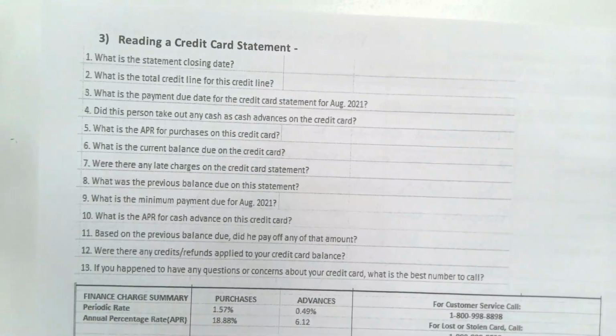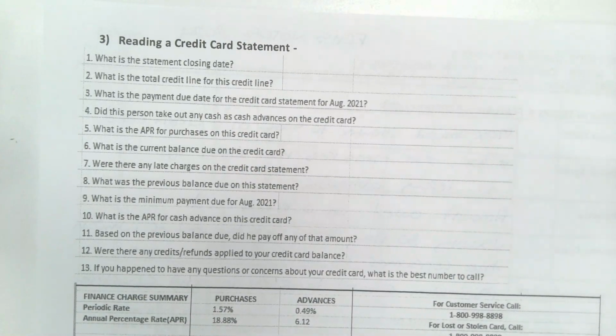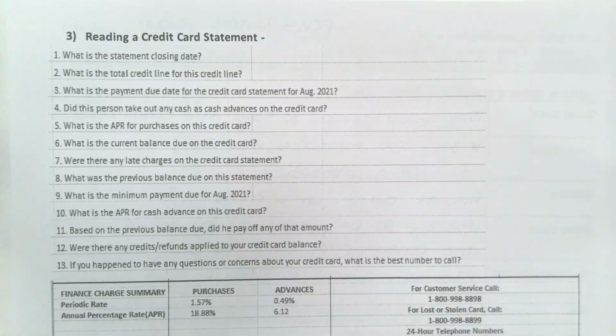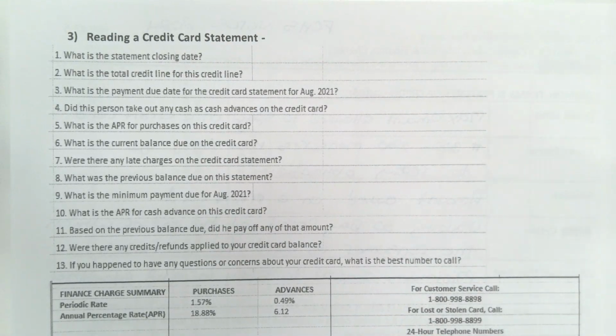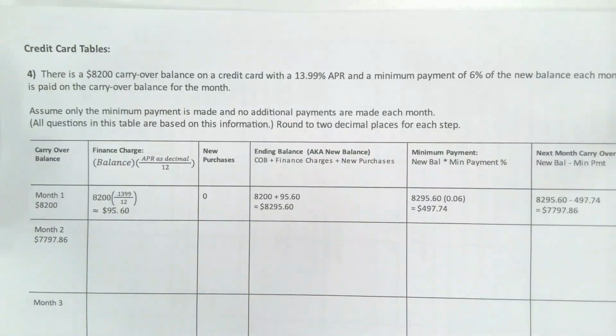Next thing we're going to do is look at a credit card statement. This one you just pretty much have to go find the info. So I'm going to hit the pause button, and you can check the notes for this one. All right, so we just finished the credit card statement, and now we're going to calculate some numbers. So these are credit card tables.